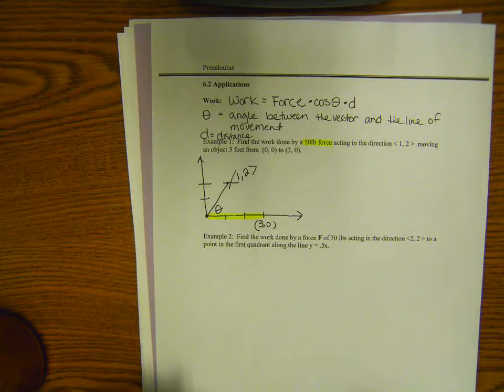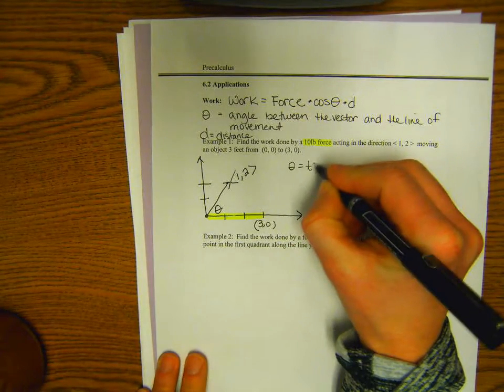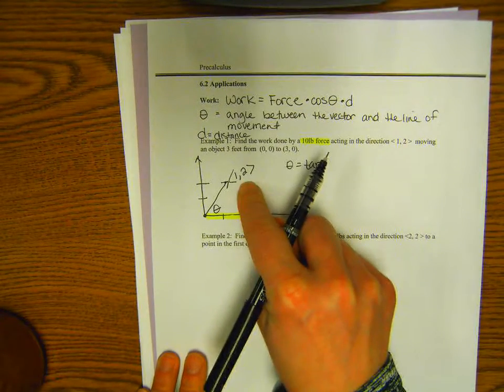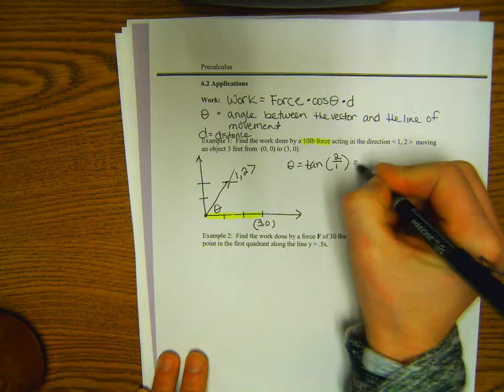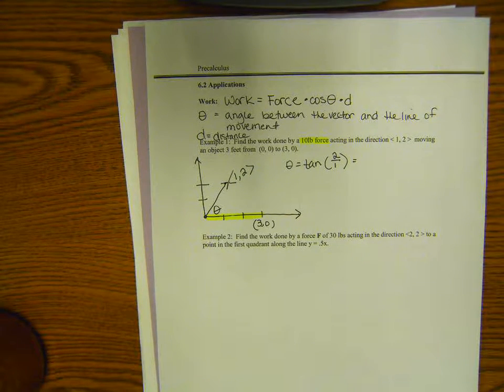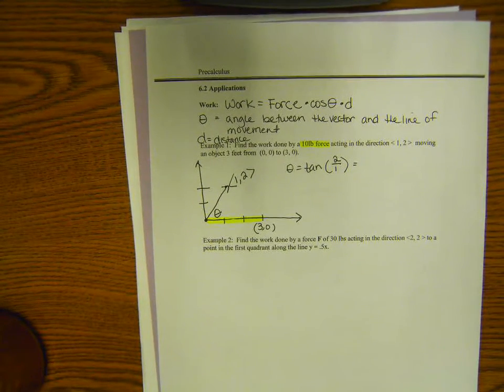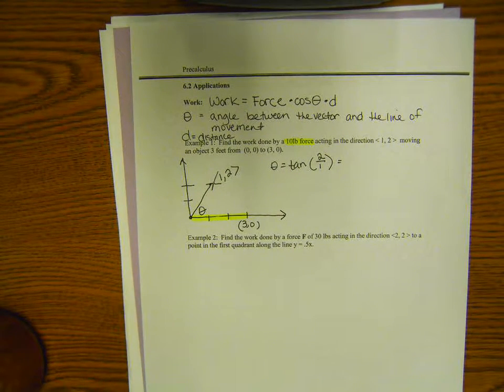I'm going to do tan inverse, just because I see that it's in quadrant 1 and I have 2 and 1. Okay, so I'm going to do that. What do we get? Wait, is it tan or tan inverse?